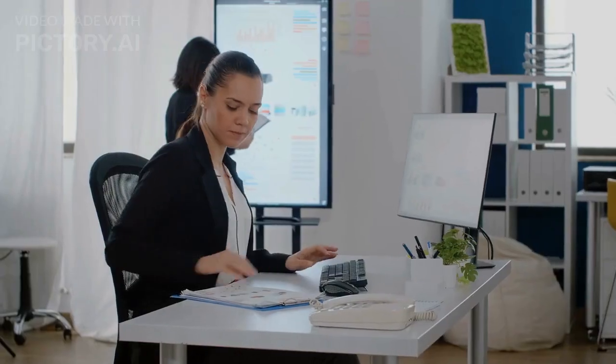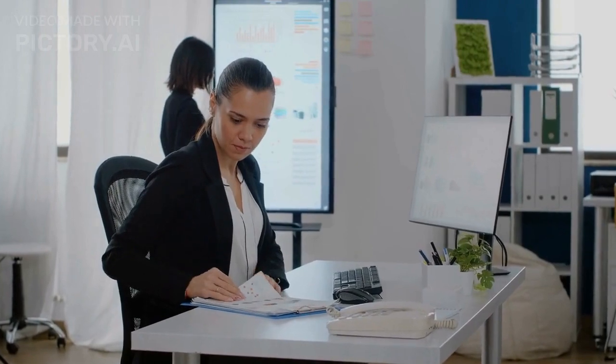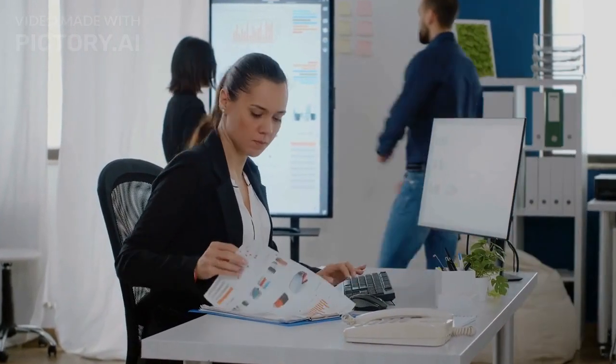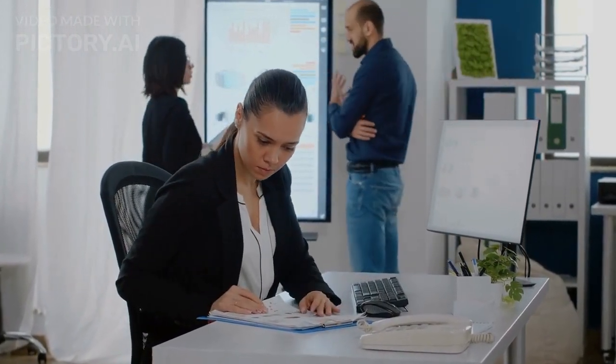To become a successful data analyst, you need to have a combination of technical and soft skills. The technical skills include proficiency in data analysis tools and programming languages, such as SQL, Excel, R, and Python. The soft skills required include communication, problem-solving, critical thinking, and the ability to work in a team. Now, let's dive into the roadmap for becoming a data analyst.